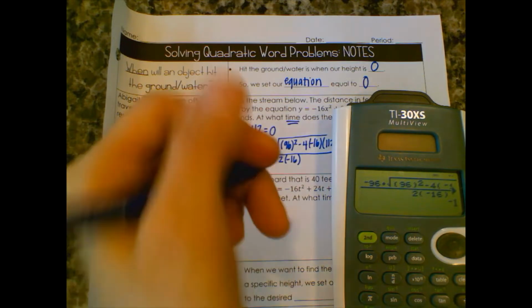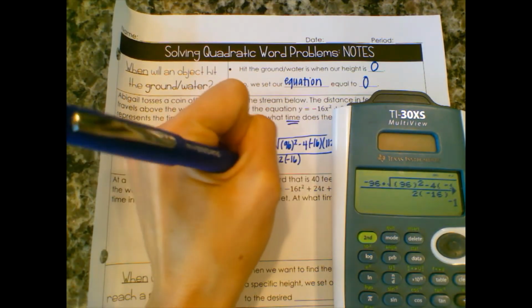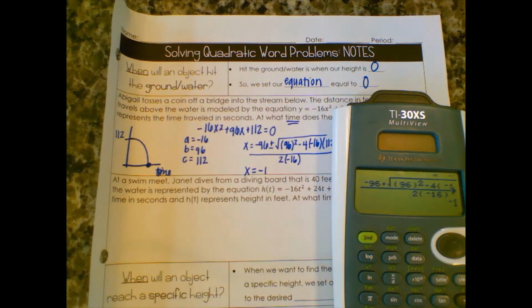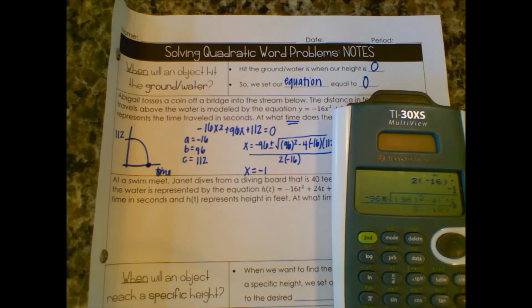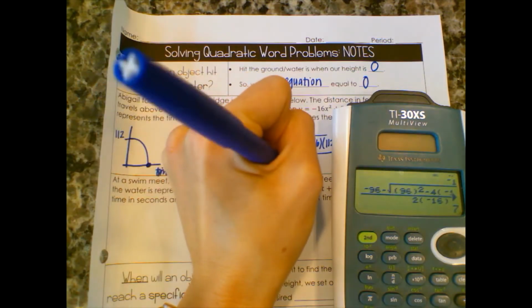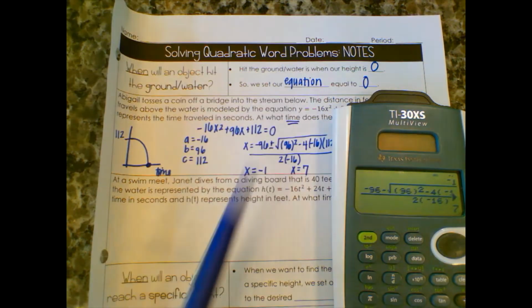Once I hit enter, I get x equals negative 1. Now I need to copy paste that to get my other solution. I went up, hit enter, use this left arrow in your calculator, scroll all the way back, and you have to change this plus sign to subtraction, enter, and we get x equals 7.